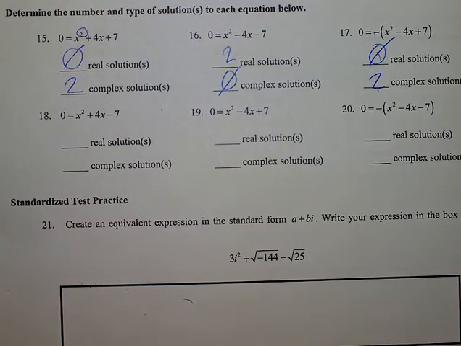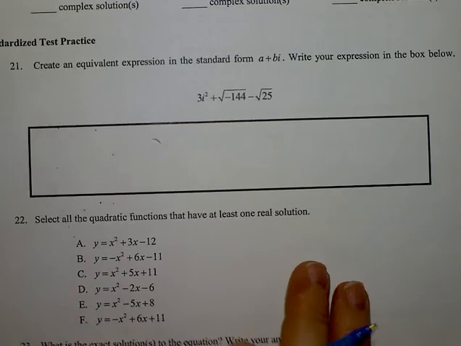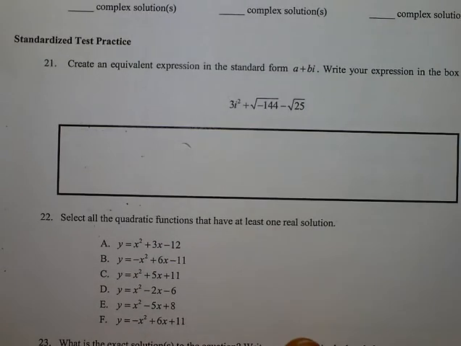Okay, going to this one. With your partner number 21, you have 20 seconds to get an answer. 20, 19, 18, 17. Celeste, can you come grab this? 16, 15.